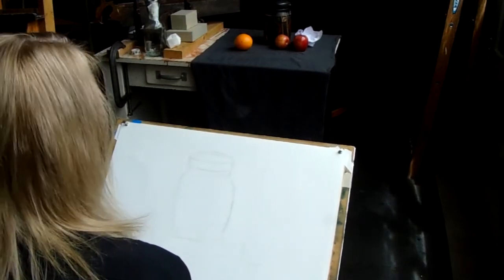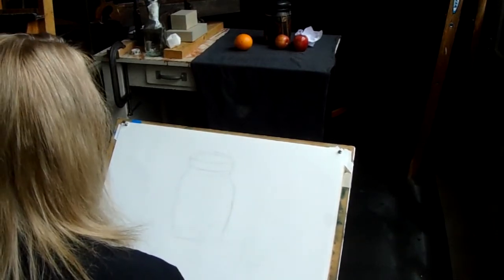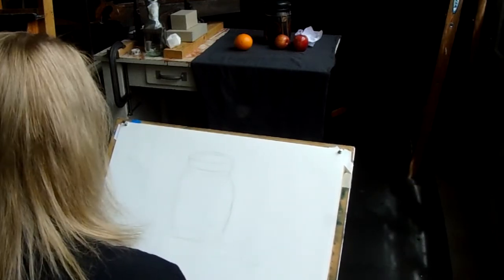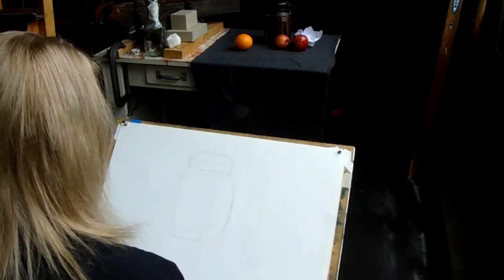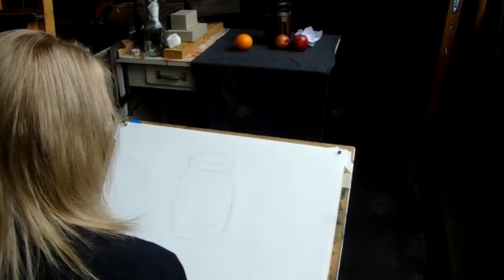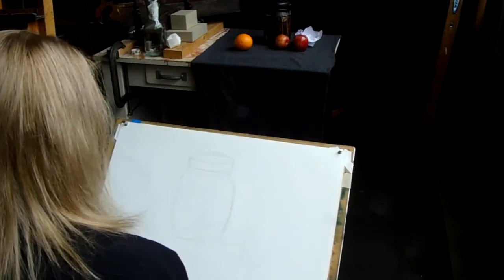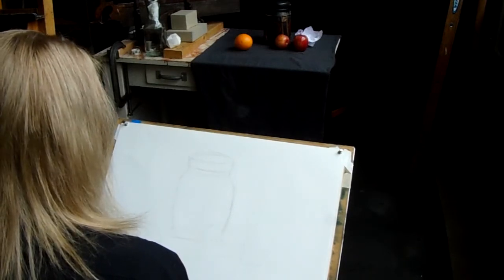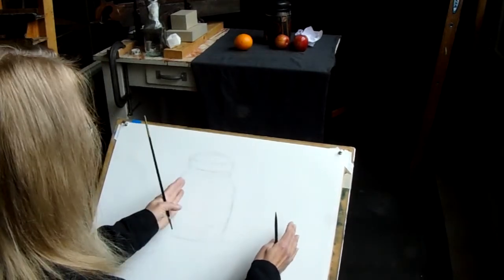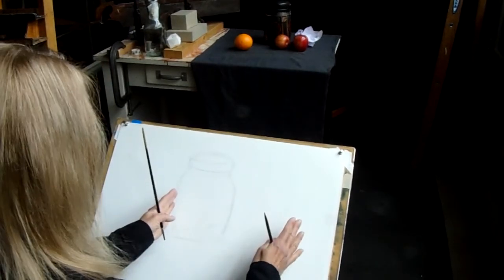And at the other extreme is our dark object. The one I'm using, it's almost black. It's really like a super dark green. And that is my darkest object. And then the 2 apples and the orange fall between the dark object and the white piece of paper.